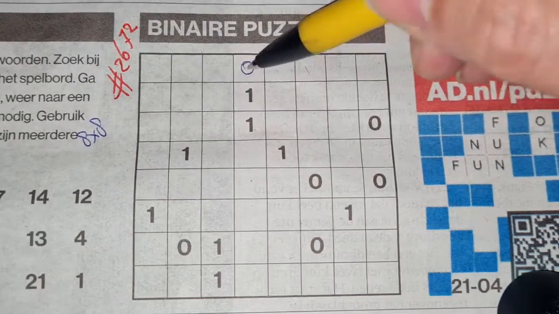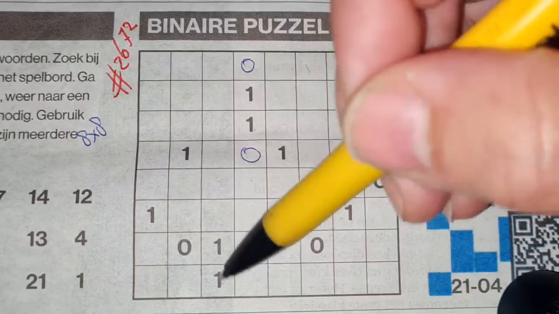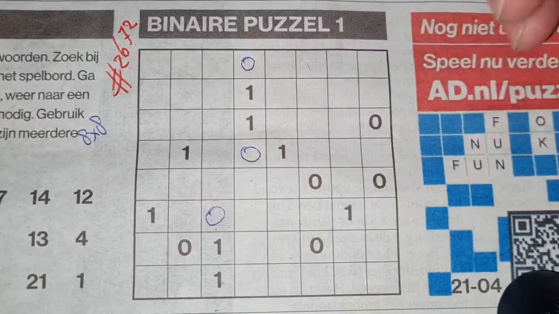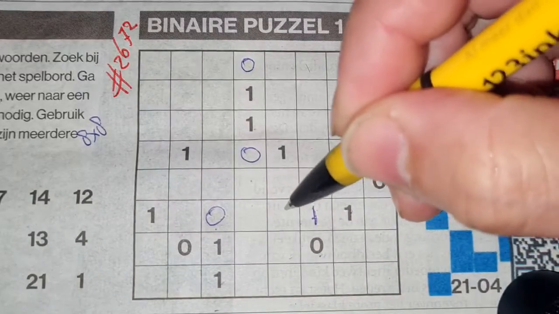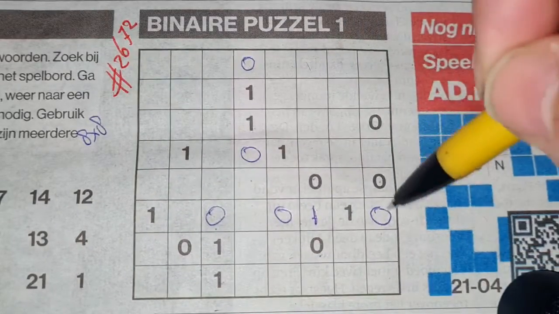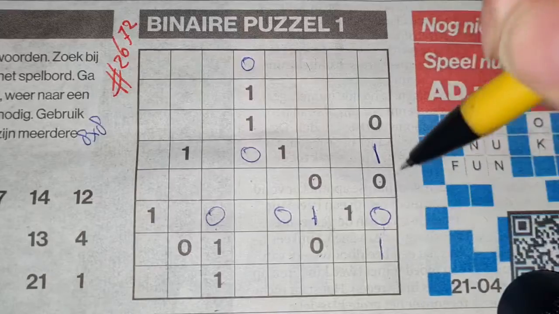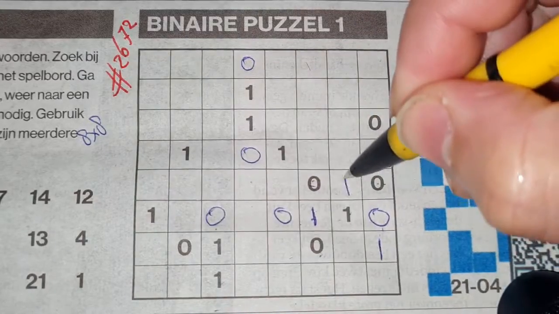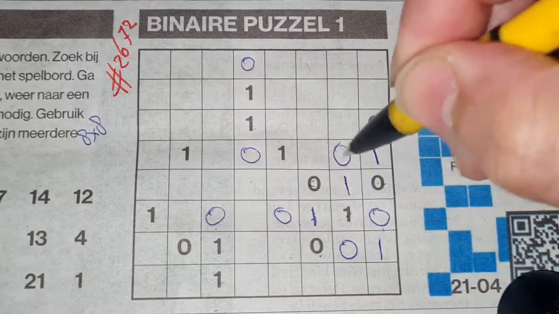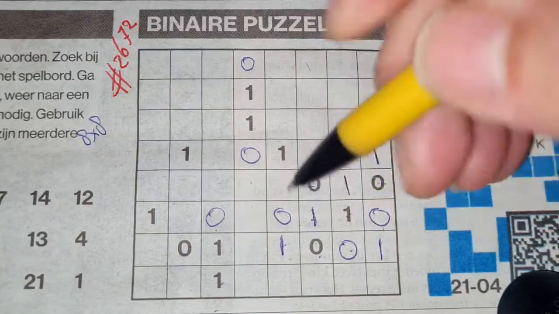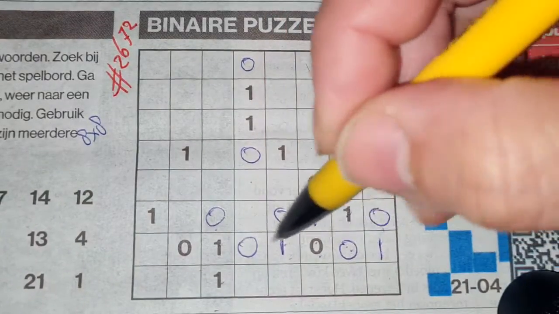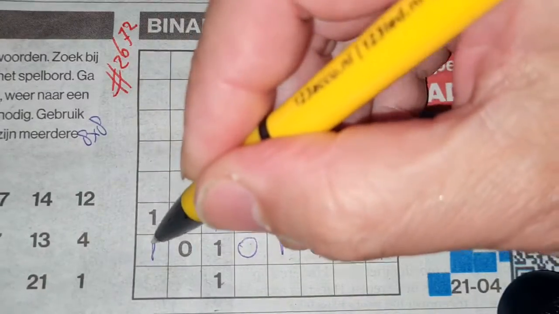Double one, here no, there no. Double one, here no, there no. And then between two O's comes in one. Double one, here no, there no. Double O, here one, there one. Between two O's comes in one. Double one, here no, there no. Double O, here one, there one. Between two ones comes in O. We have now 4 O's, so the rest are ones.